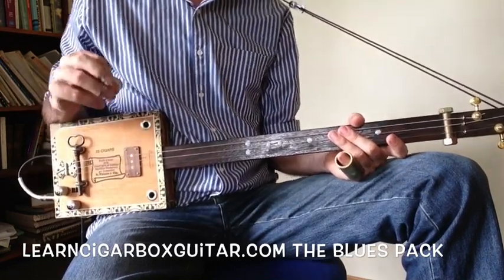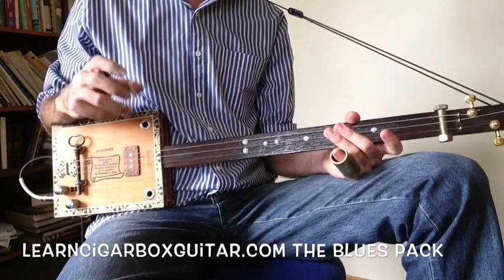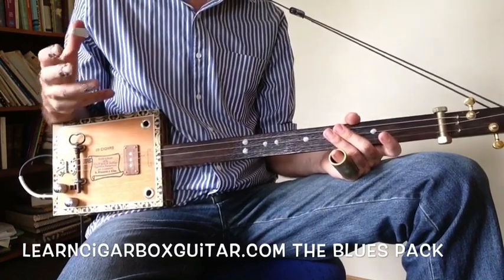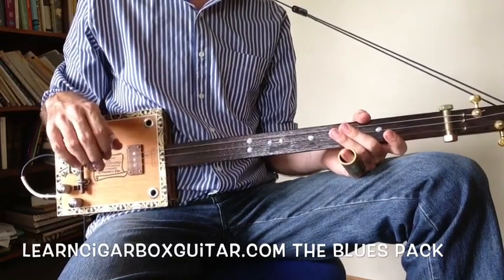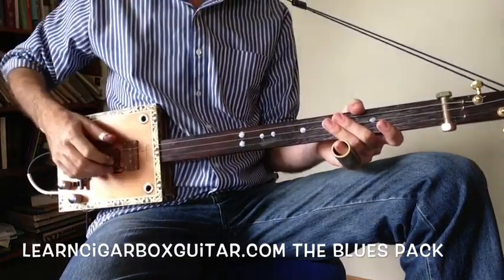This particular concept is thematic development. It's creating a theme, a riff, and developing that theme throughout a piece. So let's have a look at one way that we can do that.